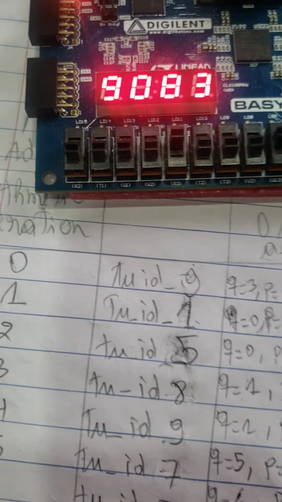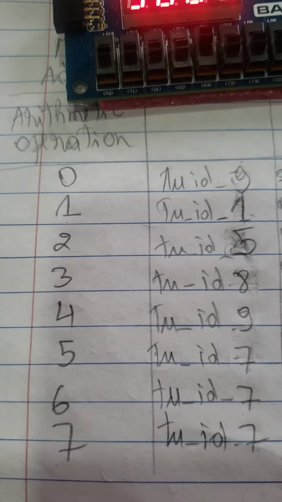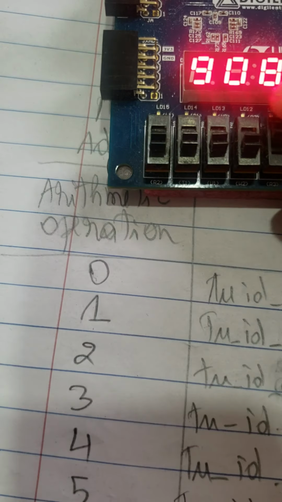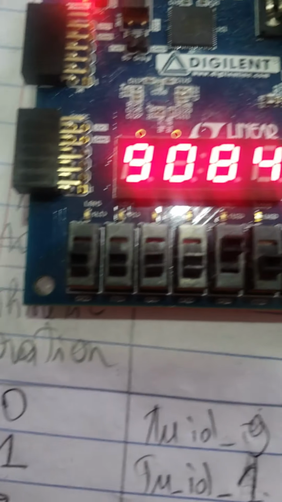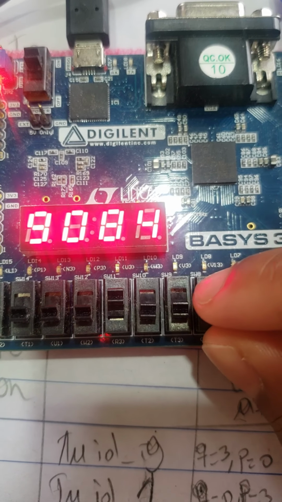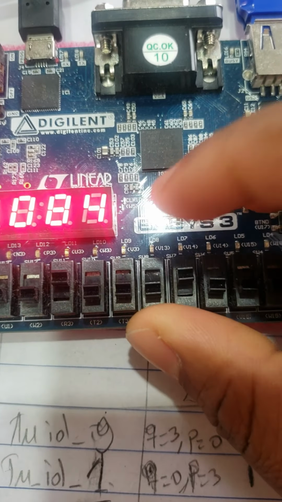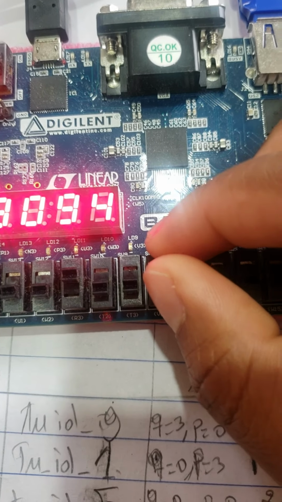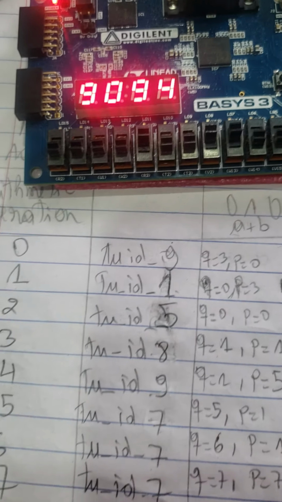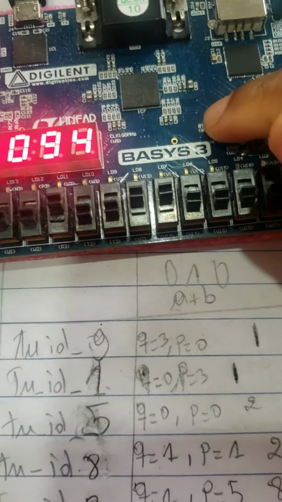So the fourth one corresponds to 9. So 9 is 11001. So the address 4 corresponds to 9. So let's save it.